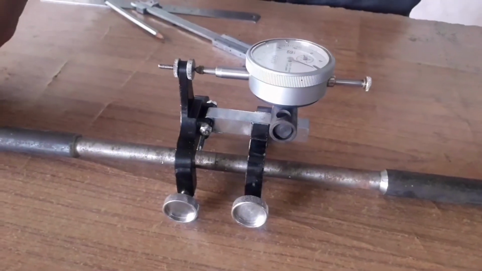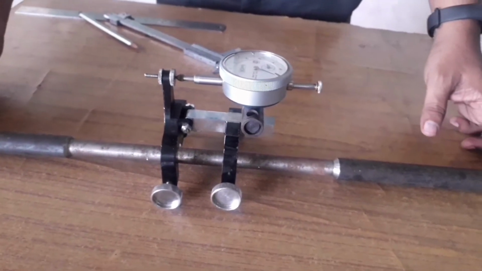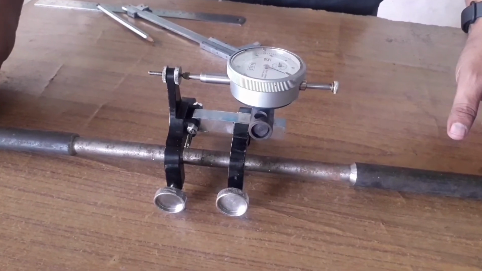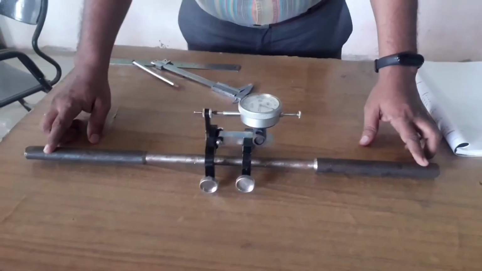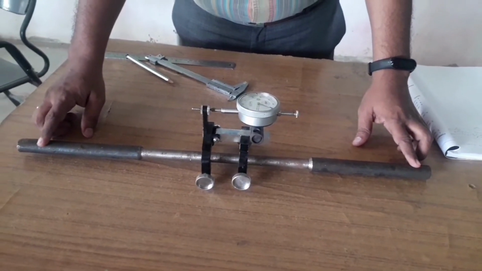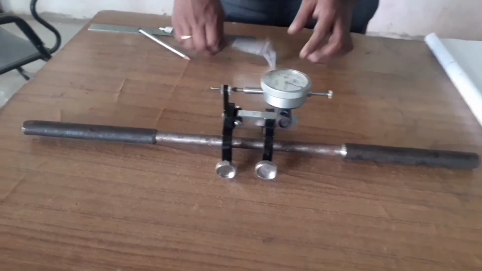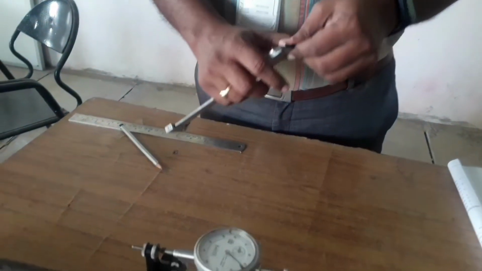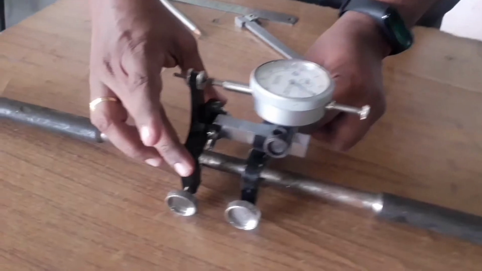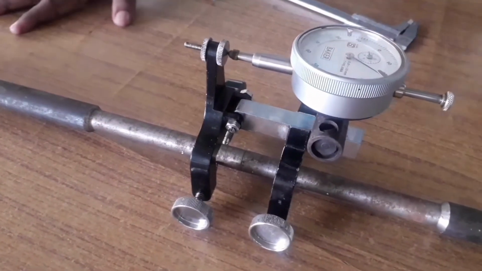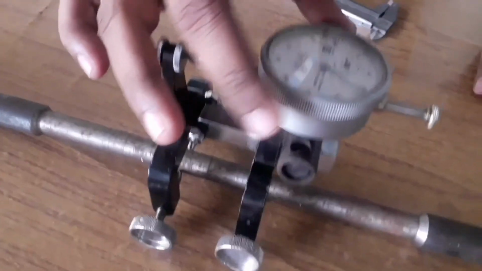This is the tensile test specimen. Now I need to measure the initial dimensions of this particular specimen, length as well as diameter, with the help of a vernier caliper. This part is called the extensometer. This is the dial gauge. You already know.